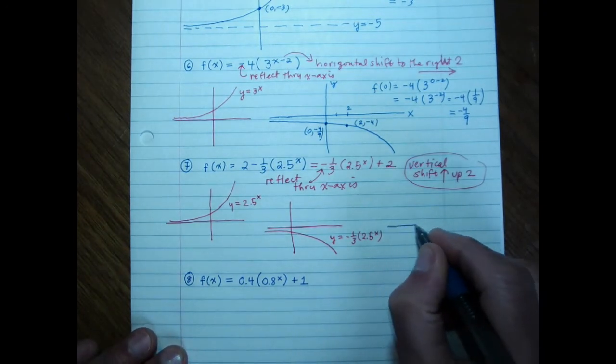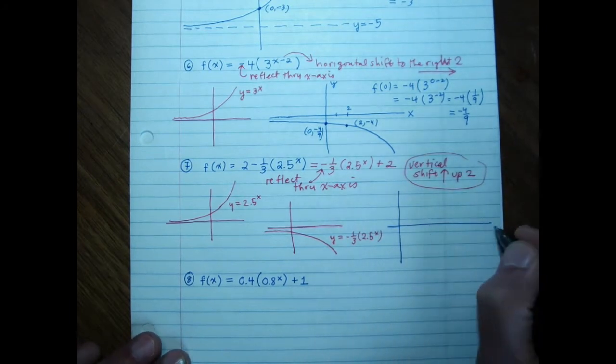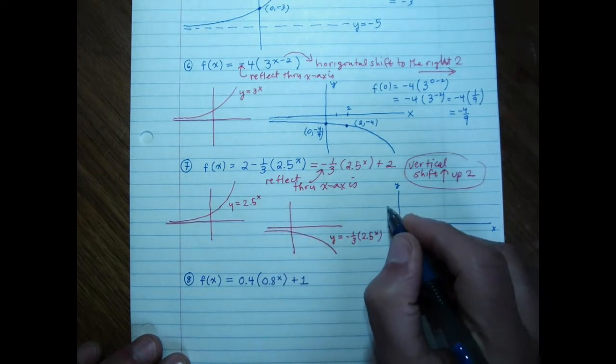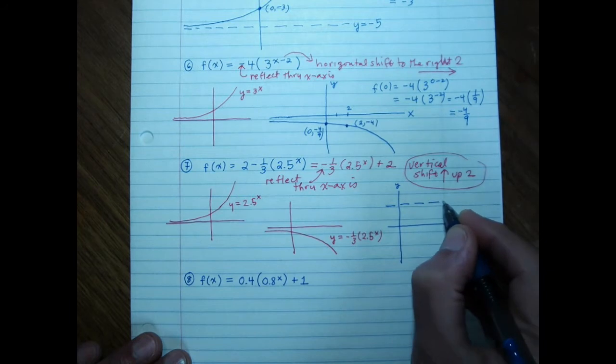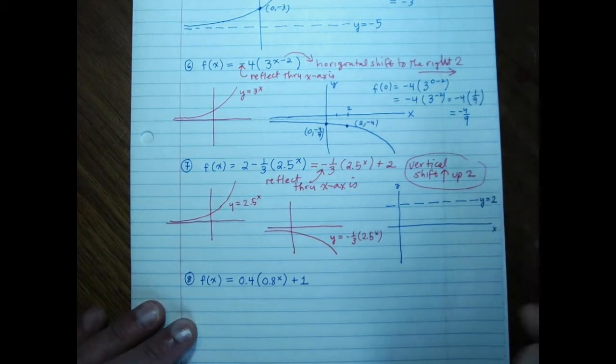So when I shift vertically, the horizontal asymptote is going to shift also vertically. So my horizontal asymptote will shift up to y equals 2.